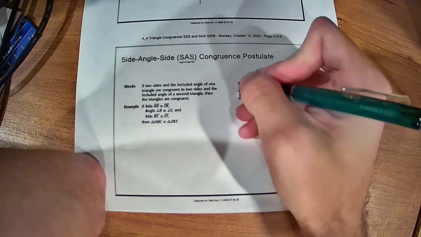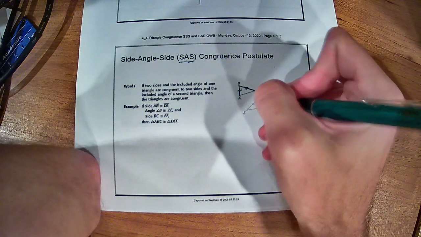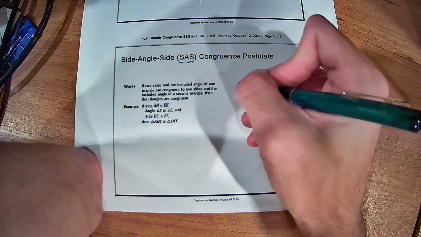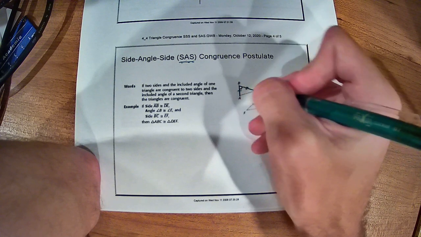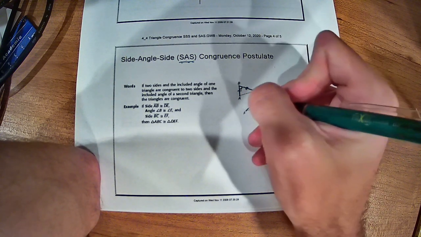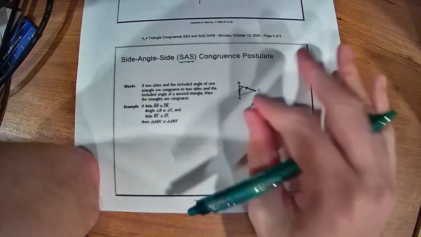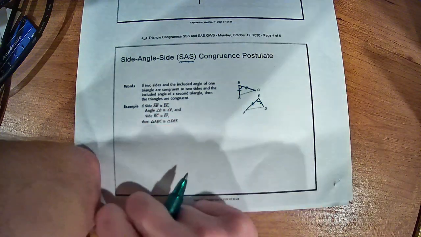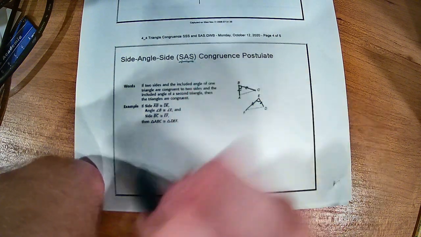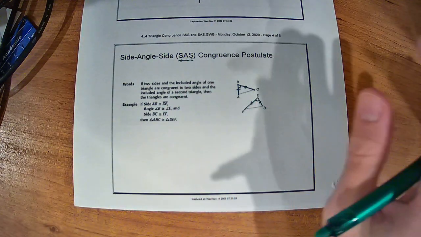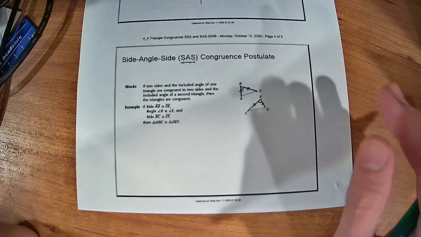So in this case, if I know that AB and DE match up, and that angles B and E match up, and last but not least, that BC and EF match up, then that's enough to prove the triangles are congruent. So long as I have a side, an included angle, and a side for two triangles, then that's enough for me to prove, hooray, they are congruent, and that's all we need.